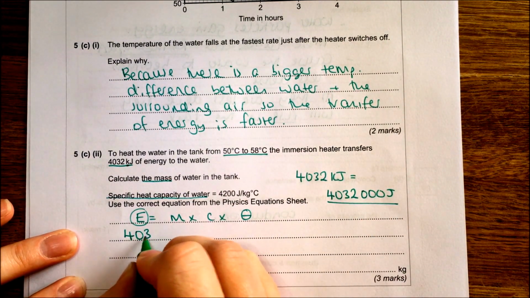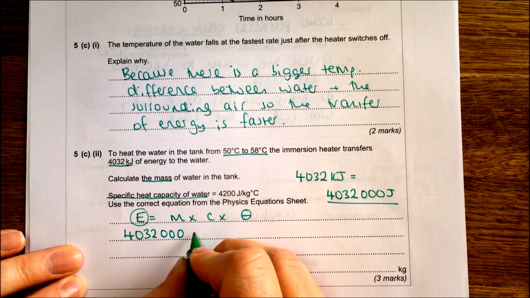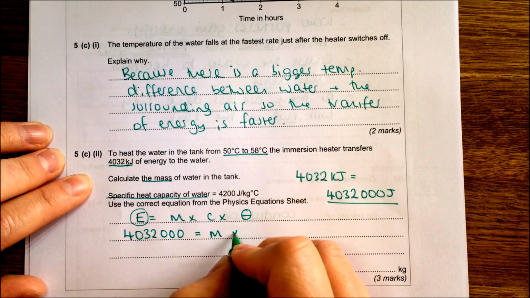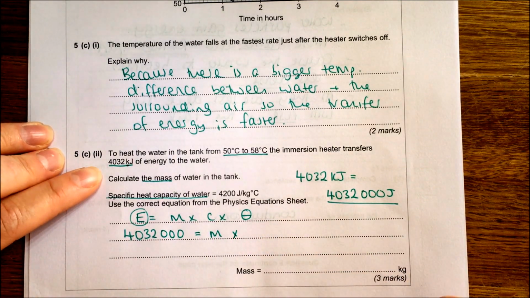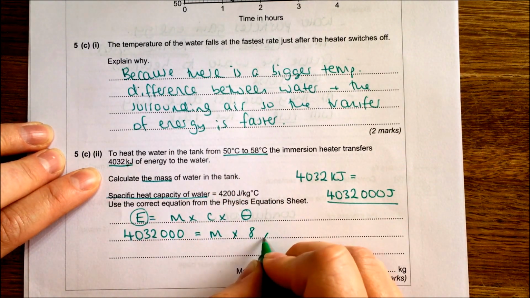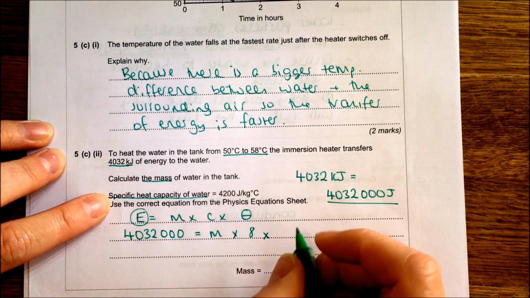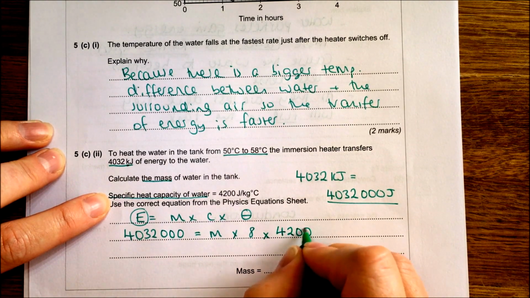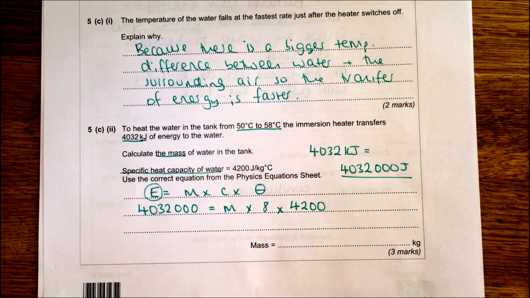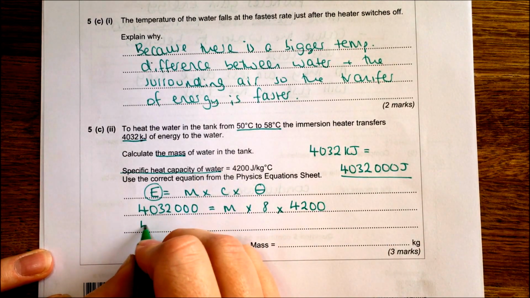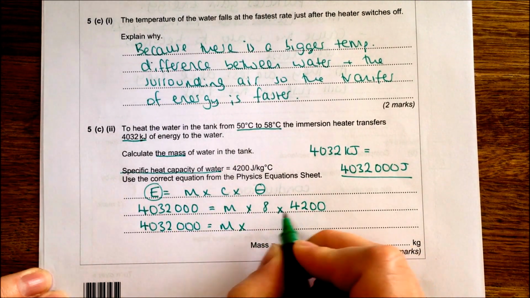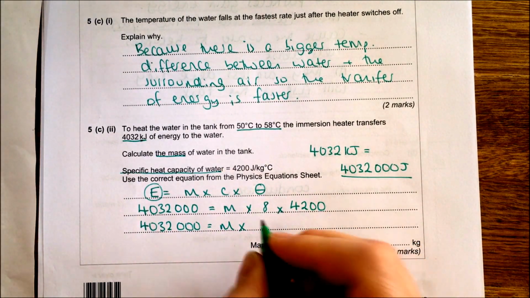So, okay, times the mass, which we don't know, we're trying to find out, times the change in temperature, or delta T. So this is 50 to 58, so that's going to be 8, times the specific heat capacity, which is 4200. Okay, so we now need to rearrange it. It looks quite complicated, there's a lot of numbers here. So the first thing I would do is leave that as it is, mass times 8 times 4,200.